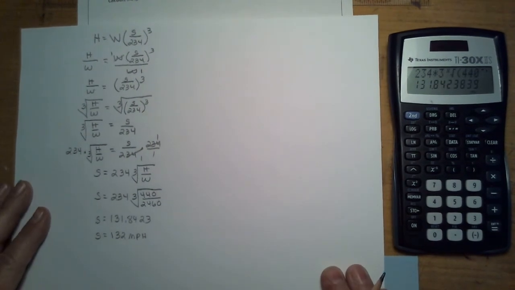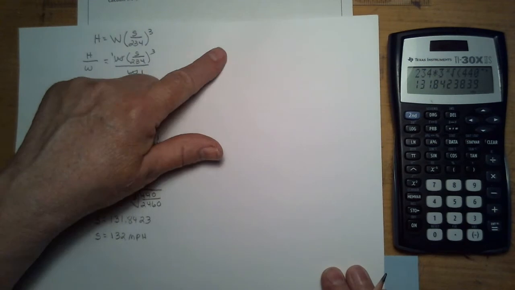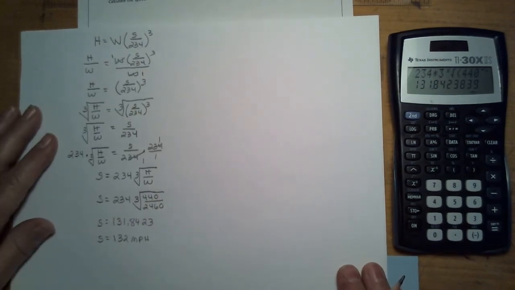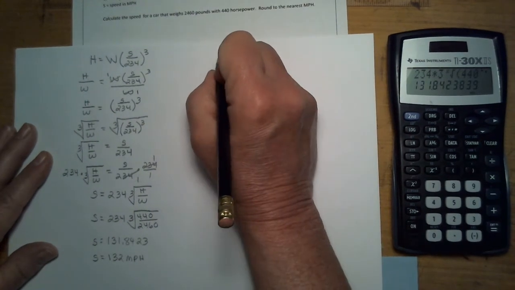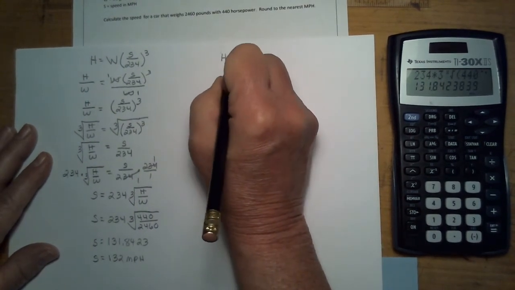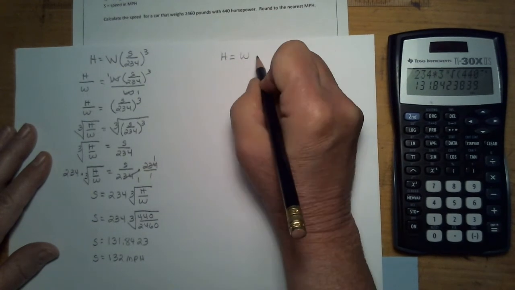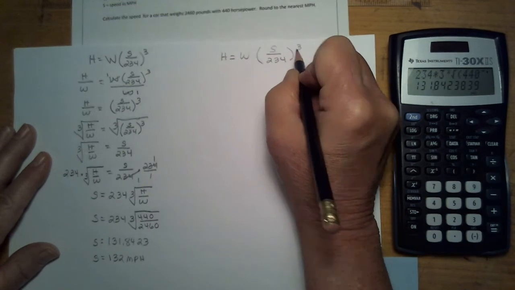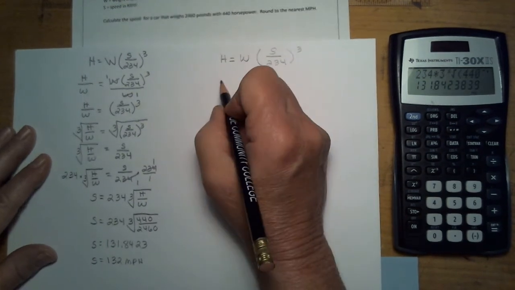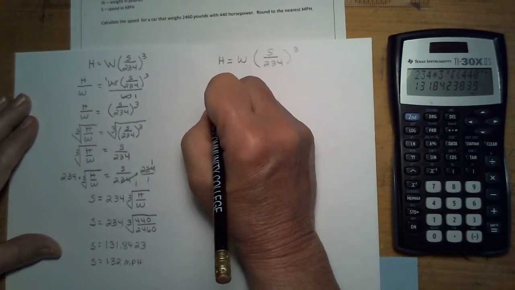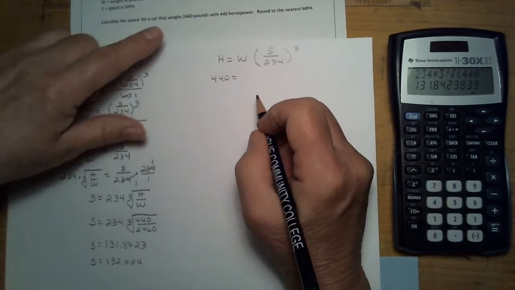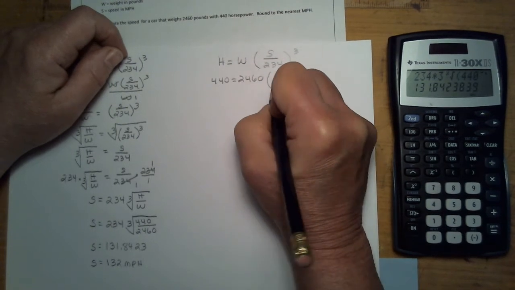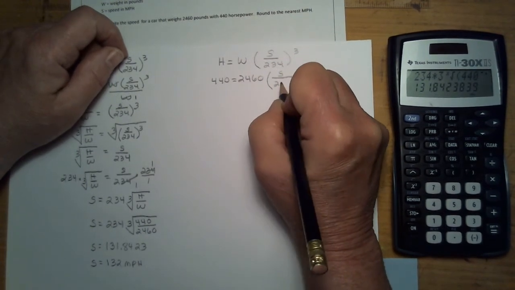Okay, so we're going to redo this problem just because we can. What we'll do is put the values in first, and then we'll go ahead and isolate for S and see which way you like best. So again, we're going to start with the formula. I have H is equal to W times S over 234 cubed. I'm going to be putting my horsepower in, which is 440, is equal to my weight, which is 2460. And S I don't know, so I'm going to leave it alone.